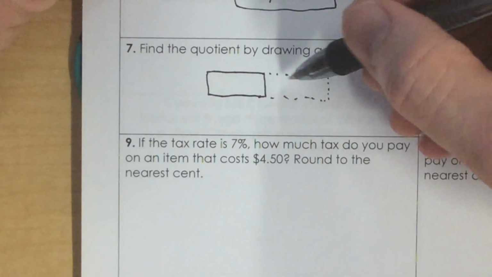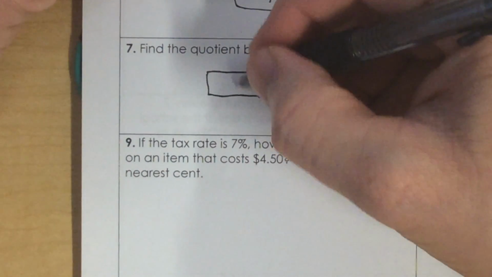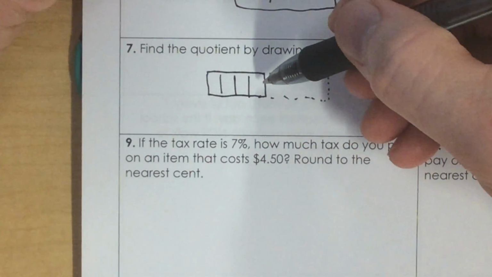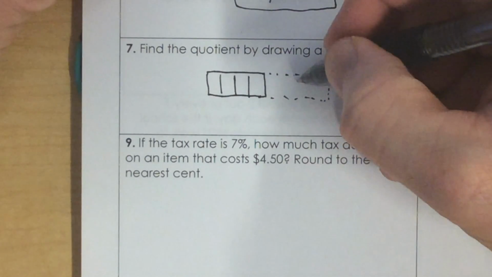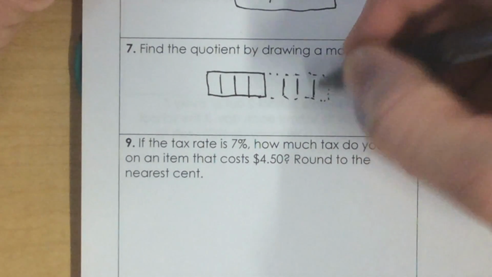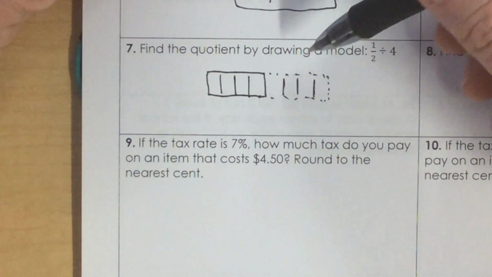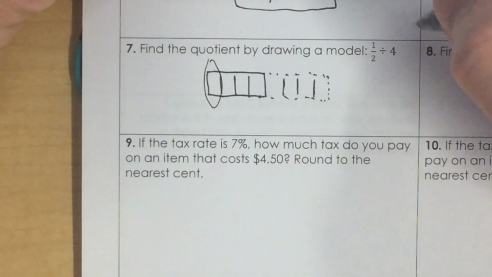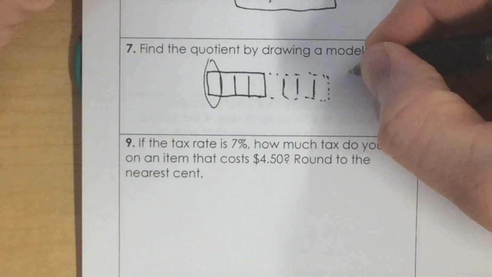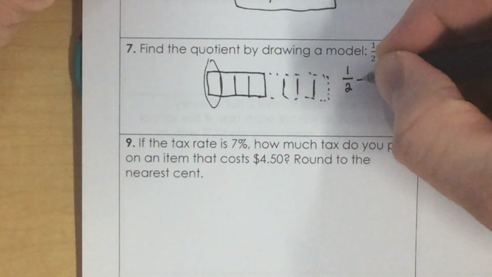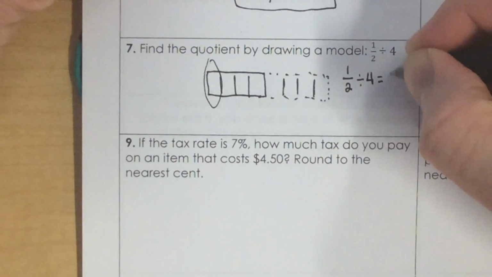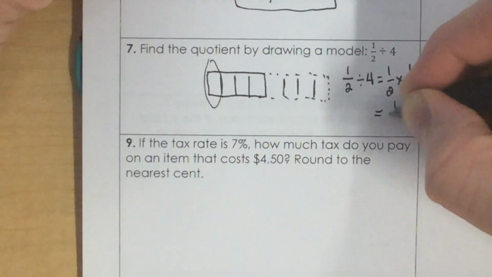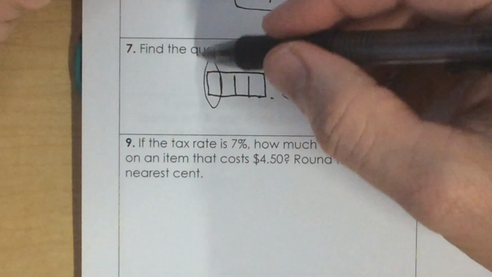All right, but we need to take the half that was there and divide it 4 ways. So if we do that, we have 1, 2, 3, 4, but we need to think about what happened to the whole. Well, the whole also would need to get divided that way. So we would end up with one piece here representing 1/8. Each section would represent 1/8. And we can show that with the algorithm. If we do 1/2 divided by 4, that's the same thing as 1/2 times the reciprocal, 1/4, which would equal 1/8, which is the answer that we got with our model.